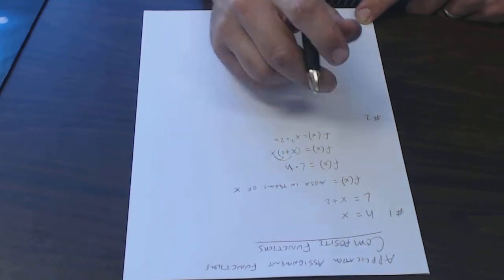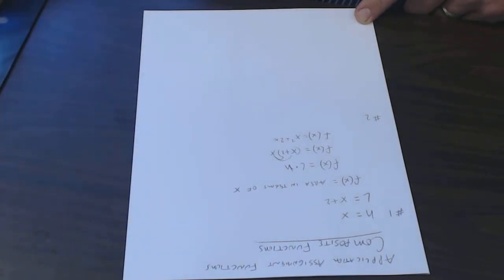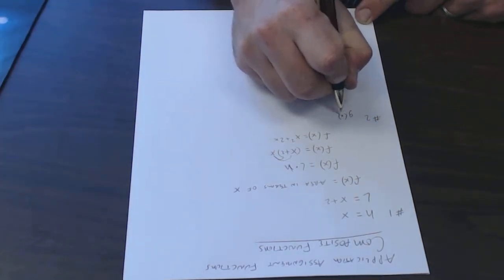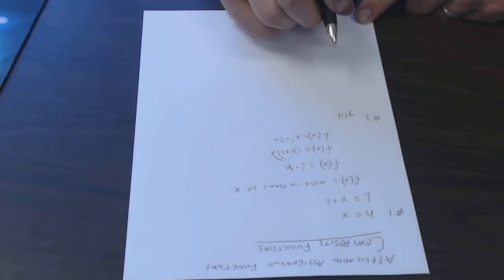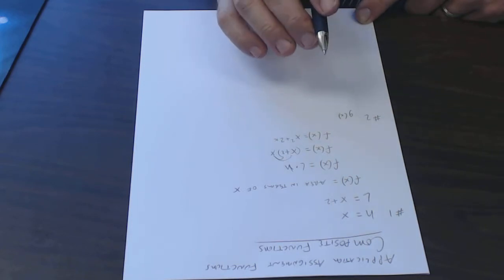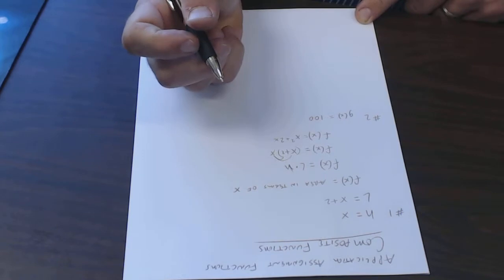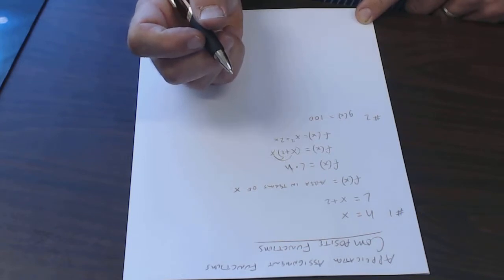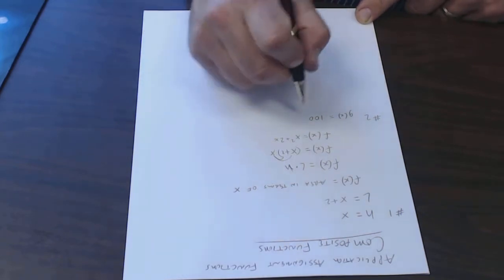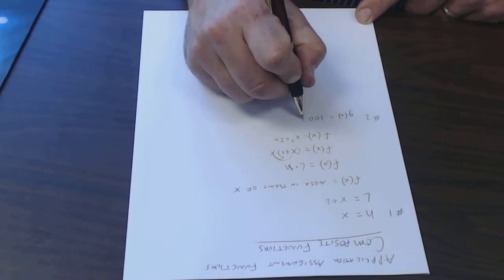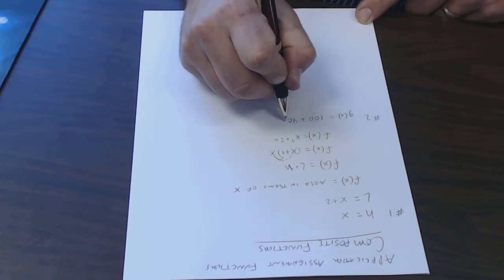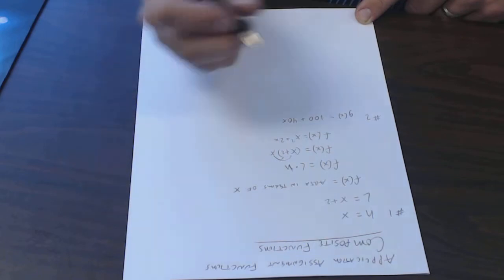Problem number 2 says we have g of x, and g of x represents 100. We pay $100 per mural plus an additional $40 per square foot. So we pay our $100 fee, and then we're paying $40 per square foot. Now, in this case, x equals square feet, so it's $40 times x. So that's question number 2.